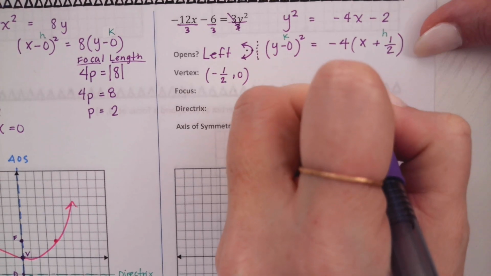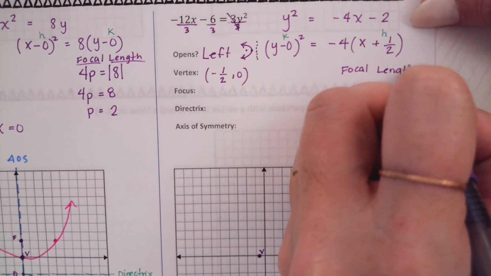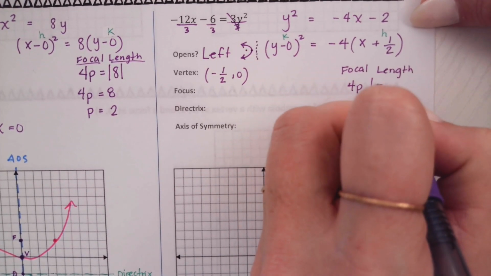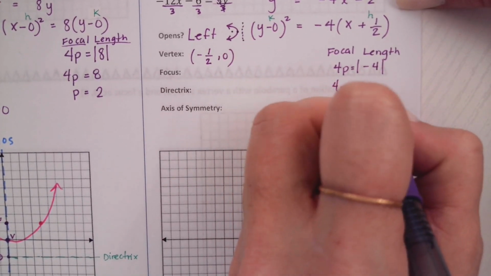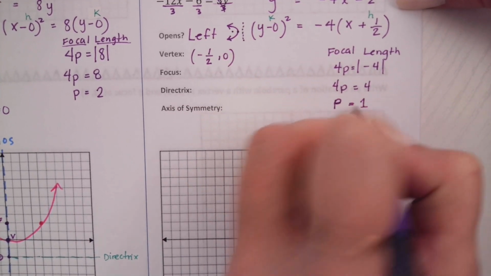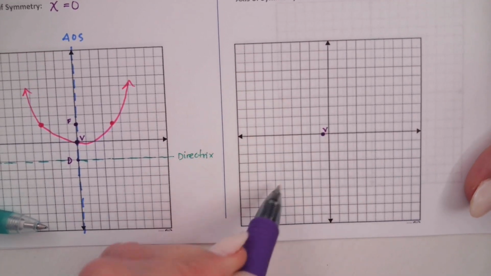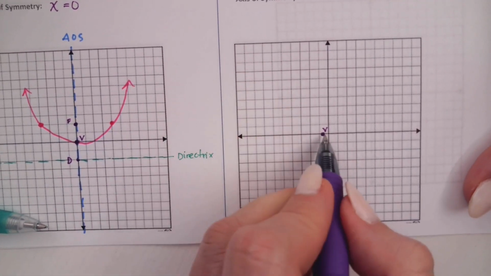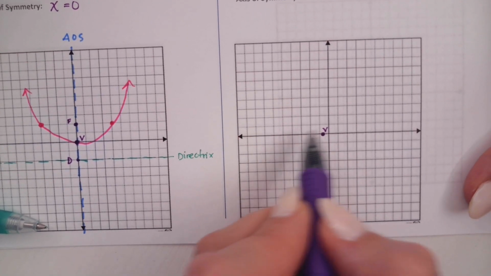Focal length is based on your 4p number. 4p equals negative 4, so p equals the absolute value of negative 4. What is the absolute value of negative 4? 4. So just 4p equals 4, which means p equals 1. So my focal length is 1, which means, if this is a left-facing parabola, my focus should be 1 unit to the left of the vertex, and my directrix should be 1 unit behind the vertex. So it's all based on this 4p number.